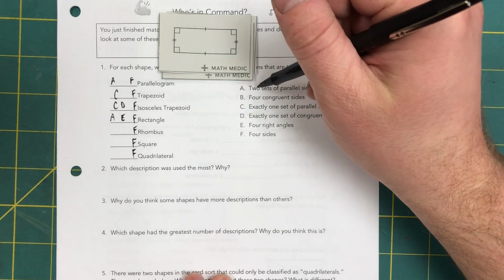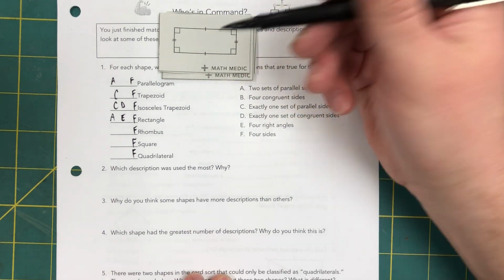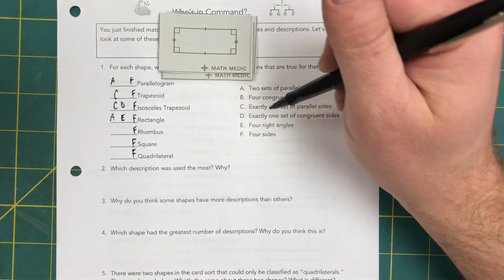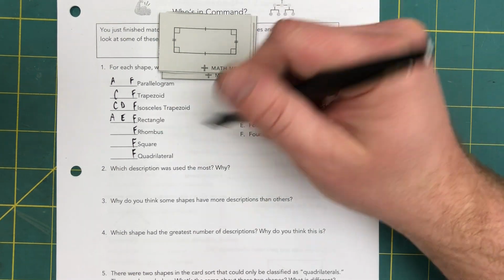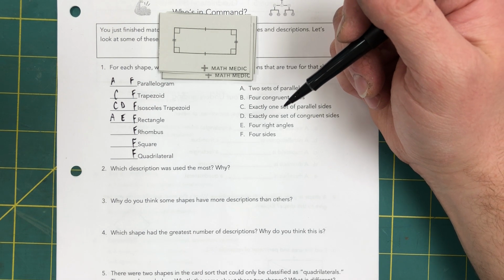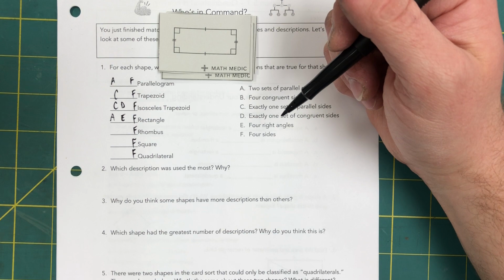So we had two sets of parallel sides. We'd also say two sets of congruent sides. We could have that for this one. Four right angles, yes. Four sides, okay. Let's pull out the rhombus. That is not the rhombus, but I'm going to need that in a minute.